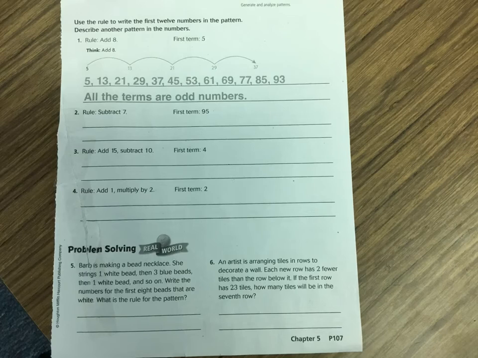This lesson is 5.6 on number patterns. We're going to go ahead and do number 3 and number 6. Okay, so first of all, the directions say to use the rule to write the first 12 numbers in the pattern. Describe another pattern in the numbers. So first of all, to make sure that we get 12, let's go ahead and draw 12 lines.